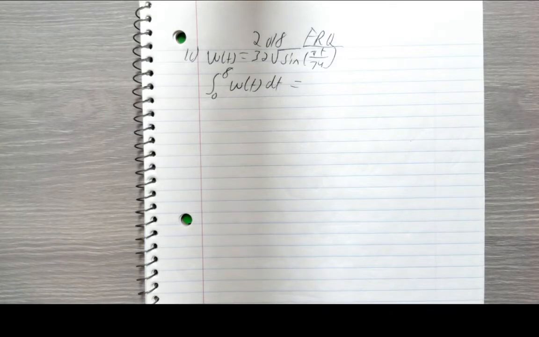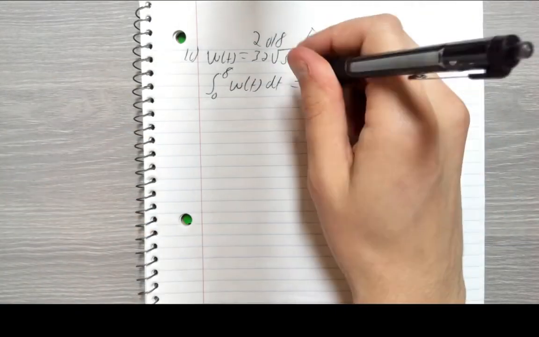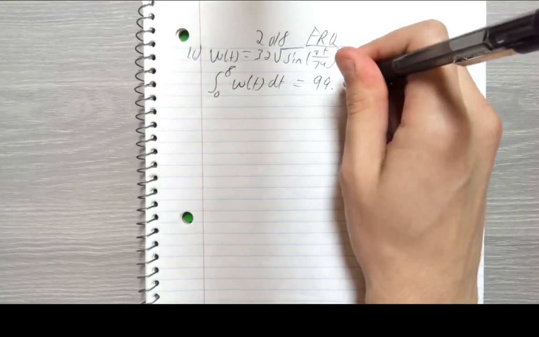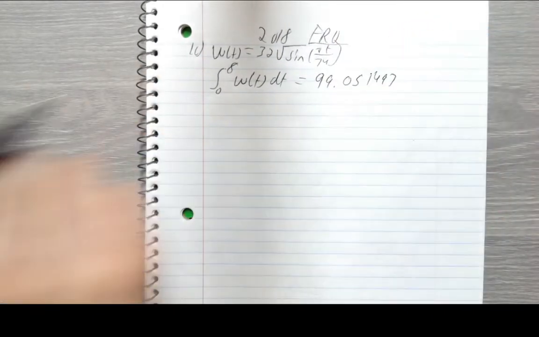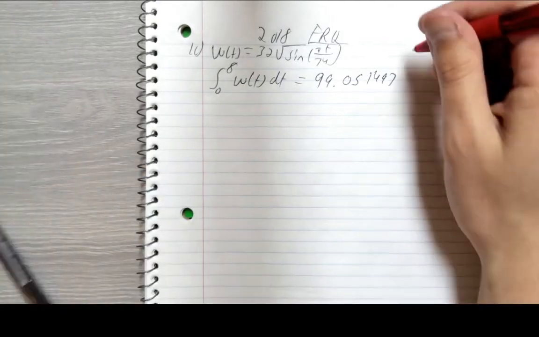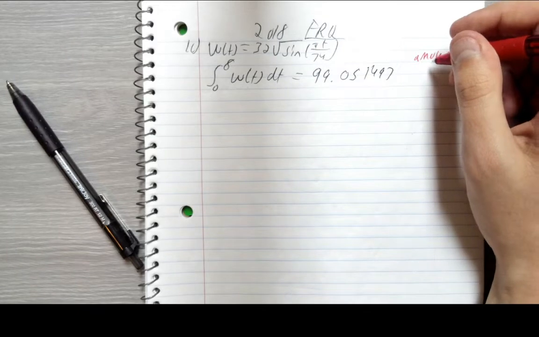All right, and you'll throw that in your calculator. Hopefully you're okay with that. If you need to learn how to do that in your calculator, obviously let me know. And when you do that, you end up getting 99.051497, and this is the amount of spoiled grain.